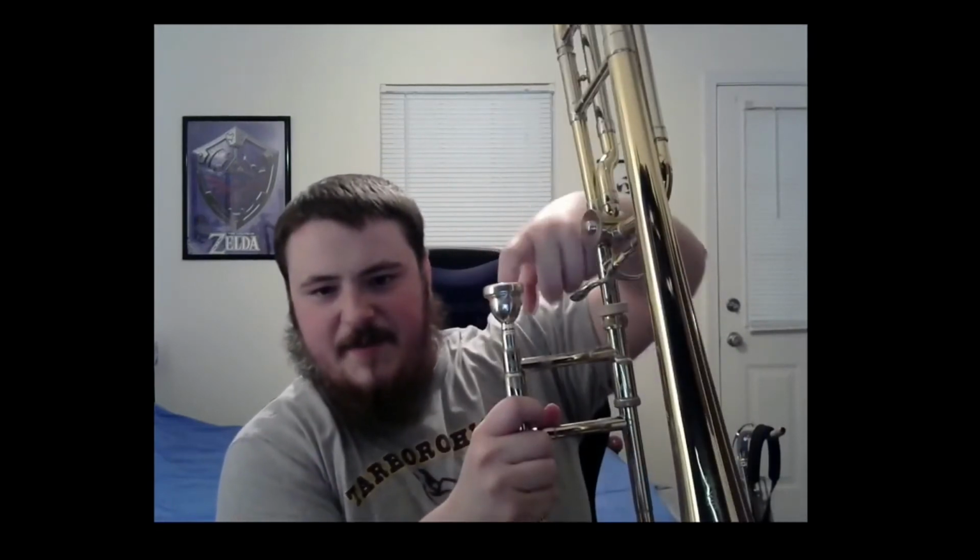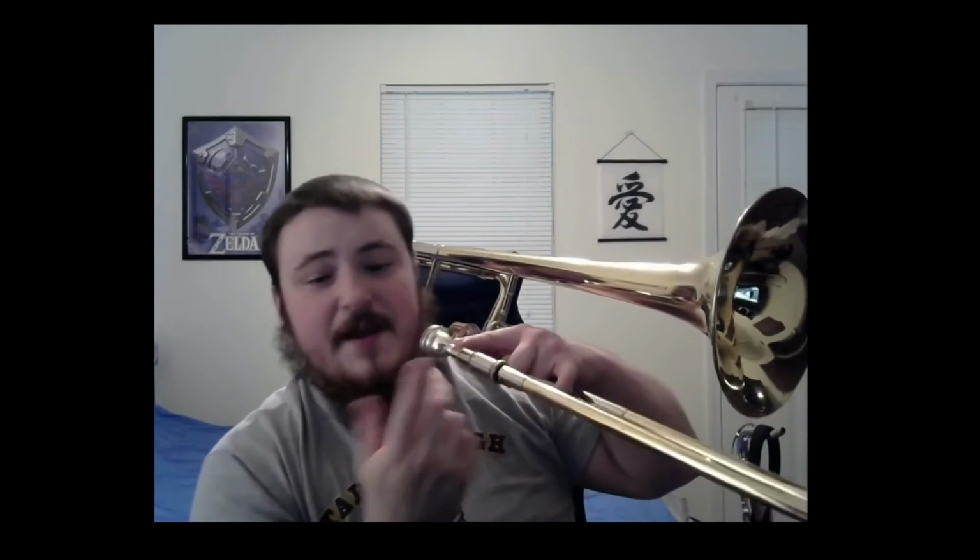And see, that mouthpiece is in the end here connected to the rest of the instrument. And this is how I play it. Literally all I'm doing is that buzzing thing. And it goes through the rest of the instrument and comes out the other end. That's how you play a brass instrument.